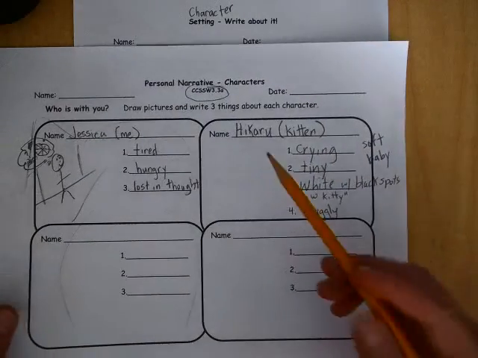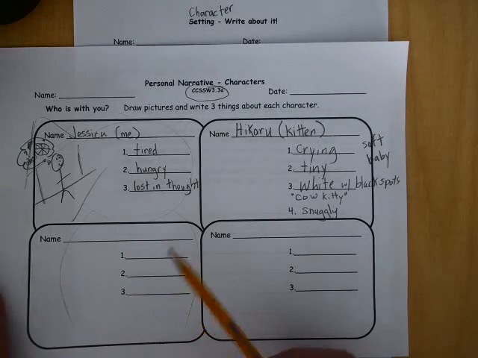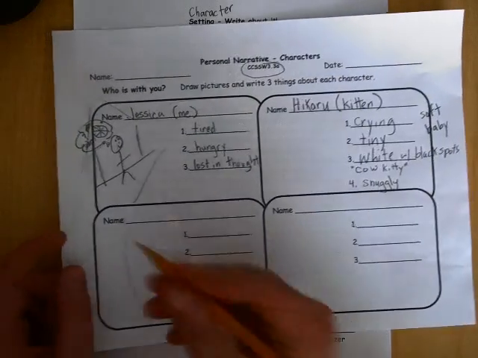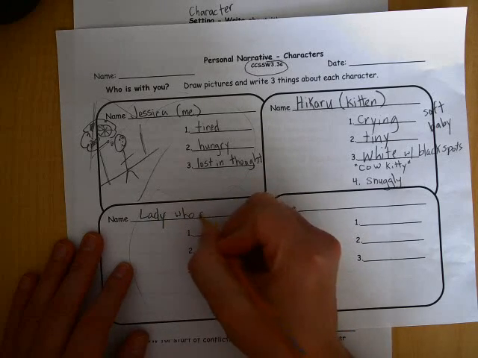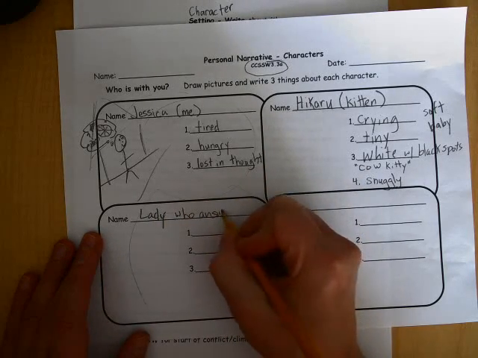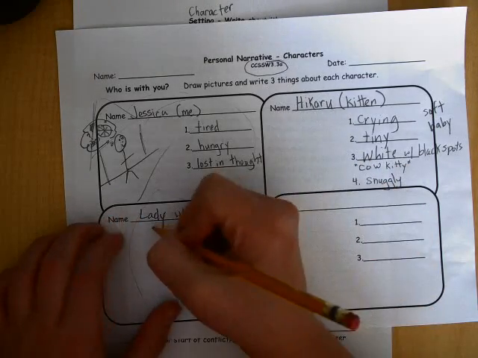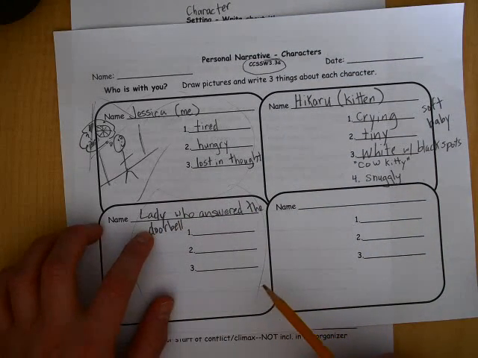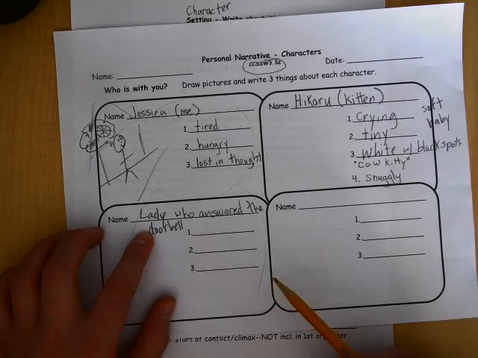Now, I didn't add all of the characters in my story. I actually have another character that's going to be added to my story, but she doesn't come in the setting. But I think I'll add her now, just so that I can think about her a little bit. There's a lady who answered the doorbell. Okay, and I haven't told you the story yet. Not really. So, the doorbell. But I'm going to think about this character because I'm going to include her a little bit later. And you might do the same thing. You might have a character that doesn't appear until the middle of your story.